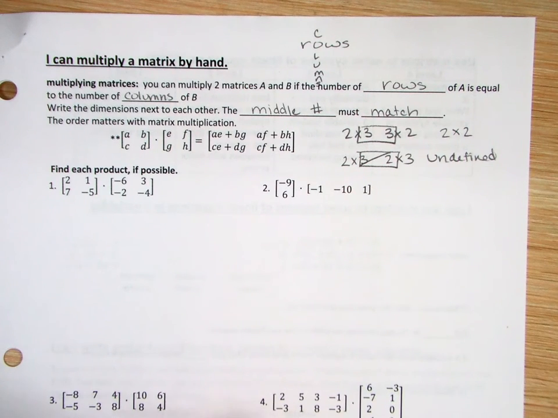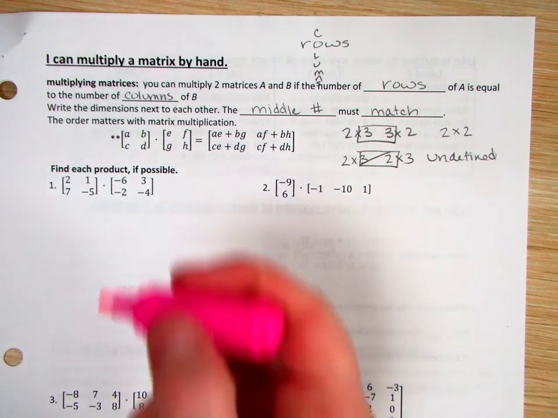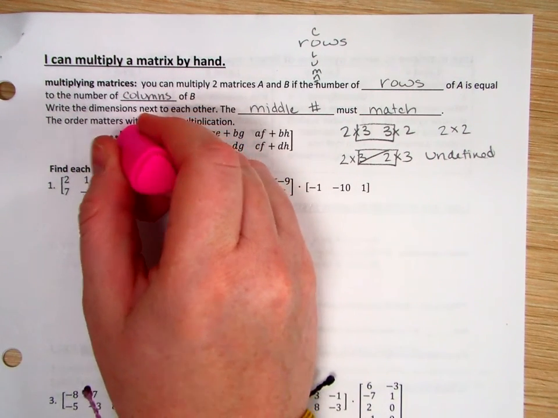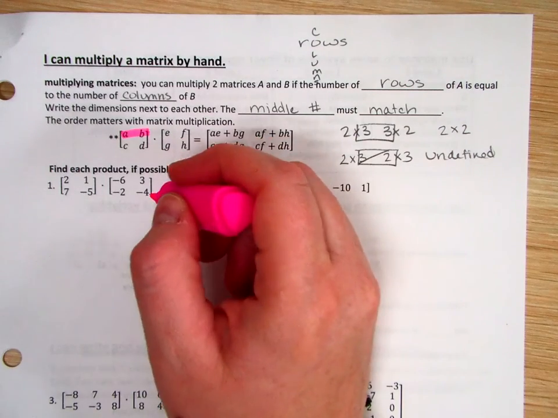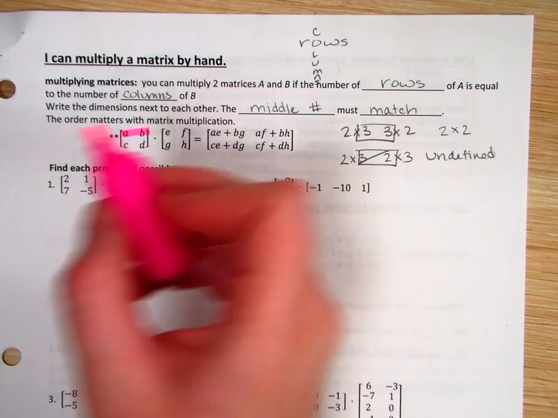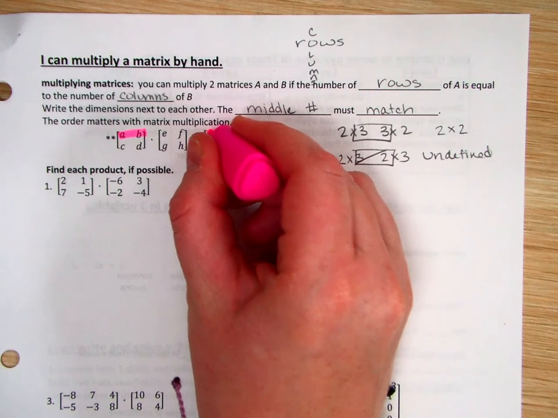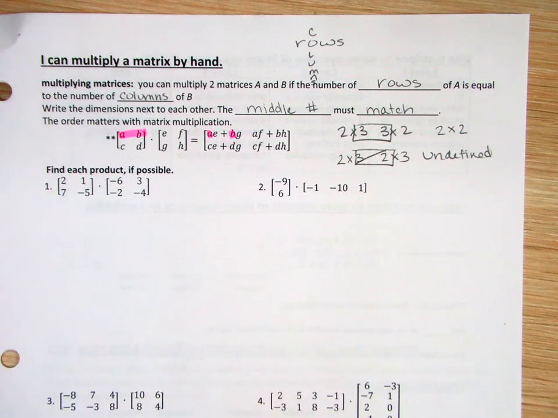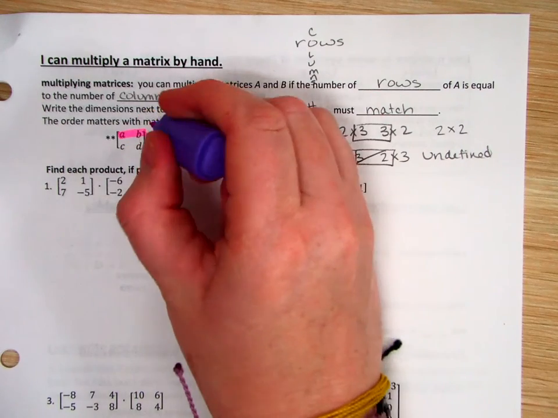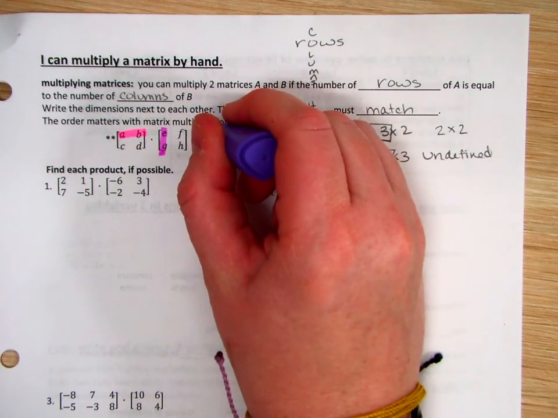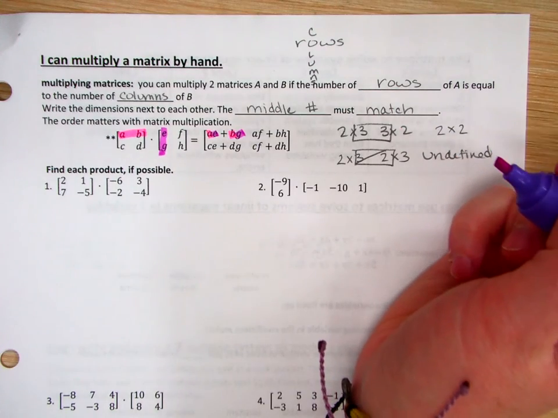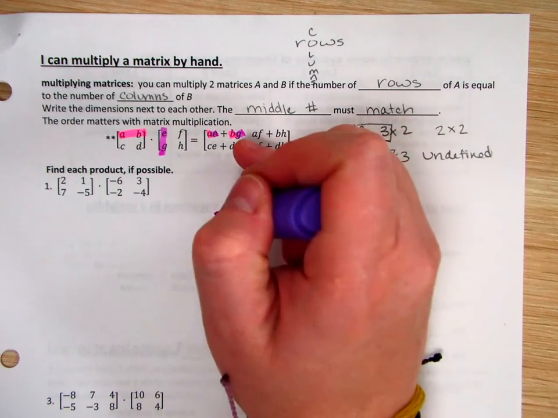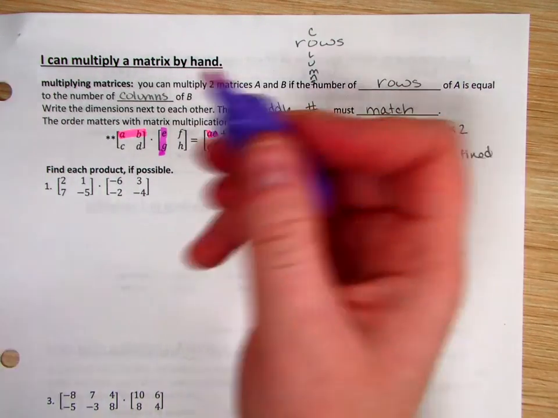When you're doing this, I'm using highlighters here to show the colors, and then I have pens to write the numbers out. So you're going to take row 1 times column 1. Row 1 is here. Column 1 is right there. Row 1 times column 1, you add up the values, then you get the answer there.